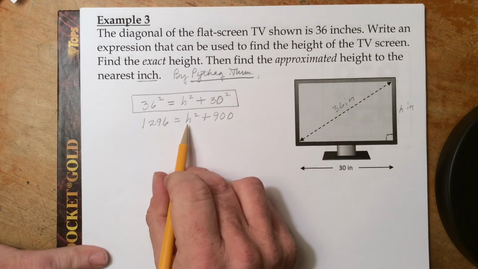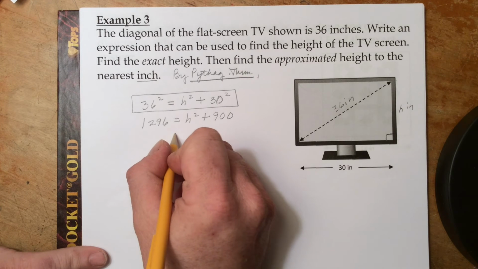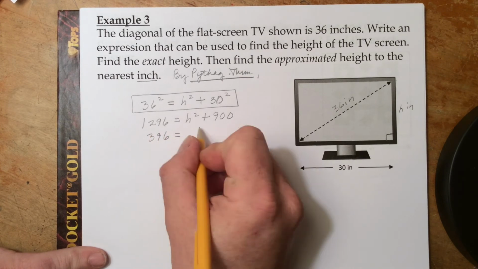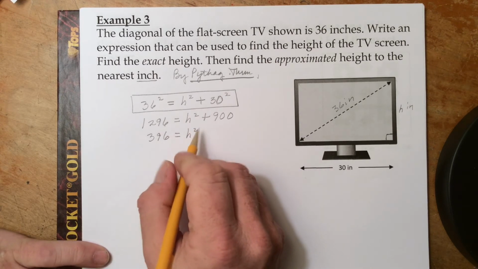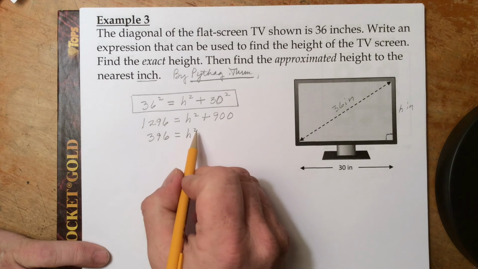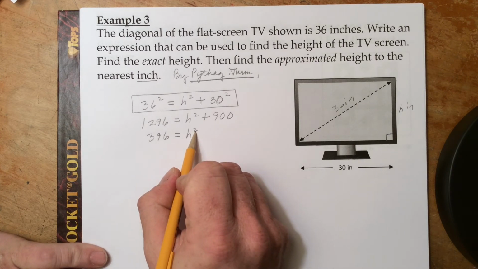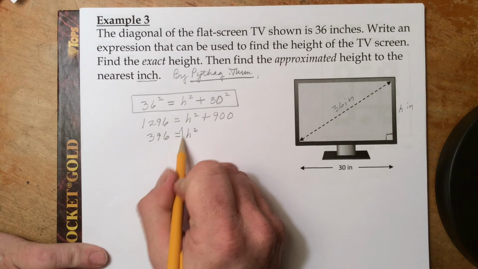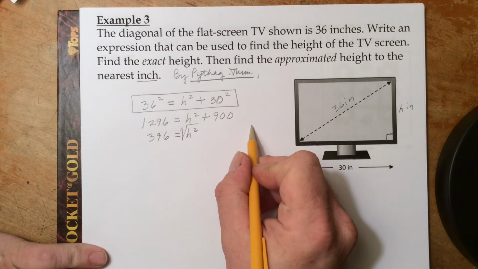We have to solve for h squared first, so we subtract 900 from both sides. When we subtract 900 from both sides, over on the left we get 396. Over on the right we have h squared. Now we have not solved for h yet. We have to get rid of the square, or the second power here. The inverse operation of squaring a number is to take the square root. So to get rid of this square, we can take the square root. The square root of h squared gives us just h.